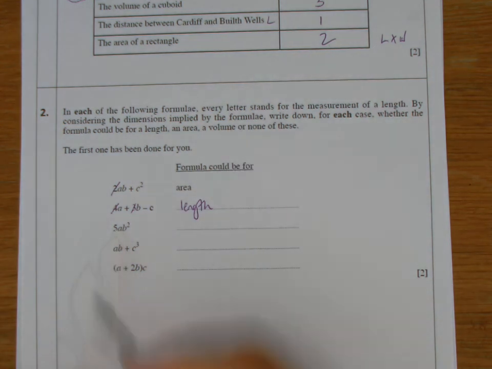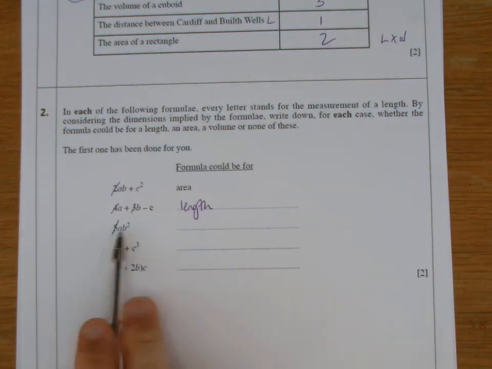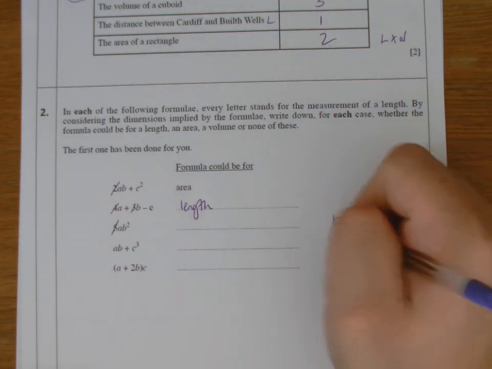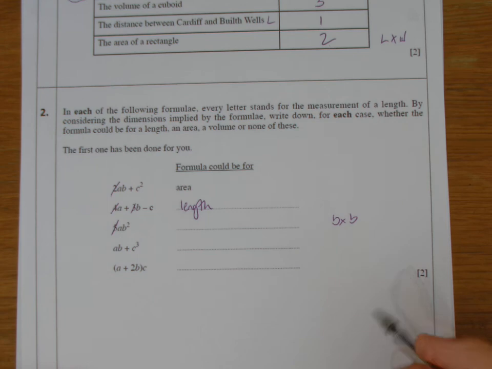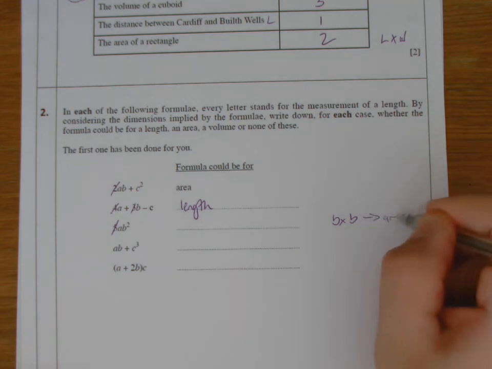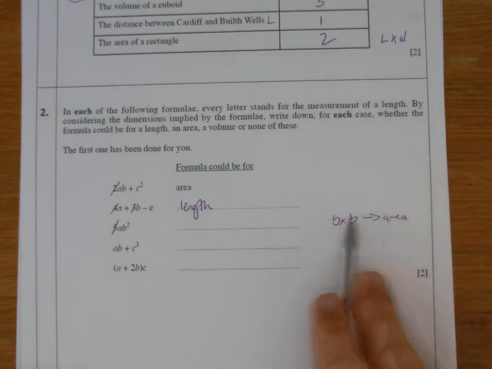Here, as I said, ignore the numbers. ab squared, think about what's going on here. We're multiplying together. a is representing a length. Think of what b squared represents. b squared is just b times b, and we saw earlier on that would be like an area, like the area of a square.